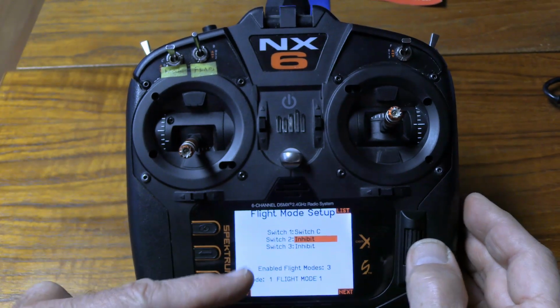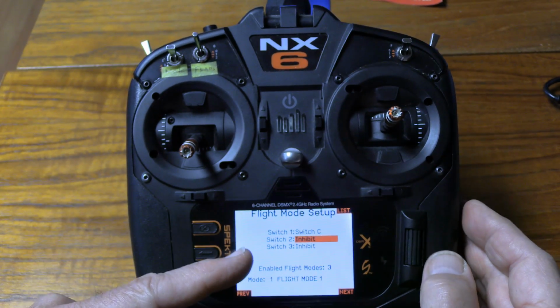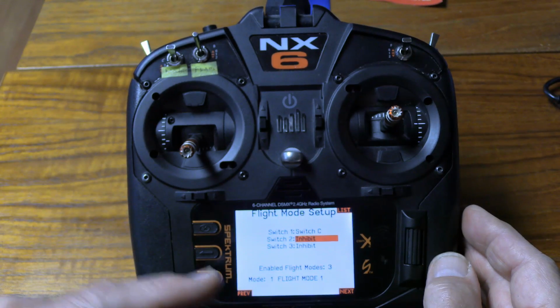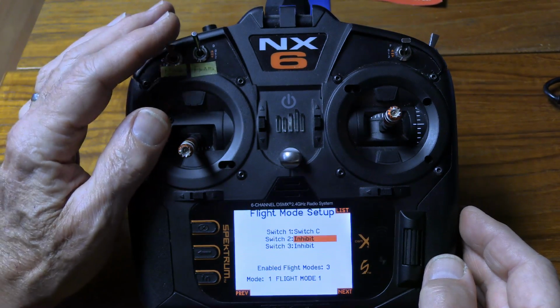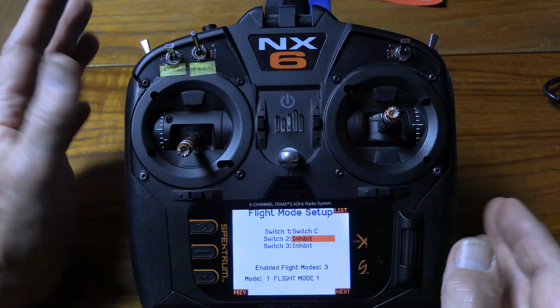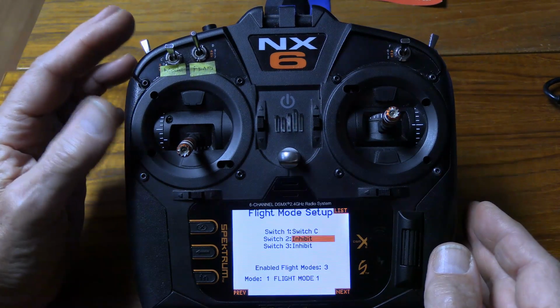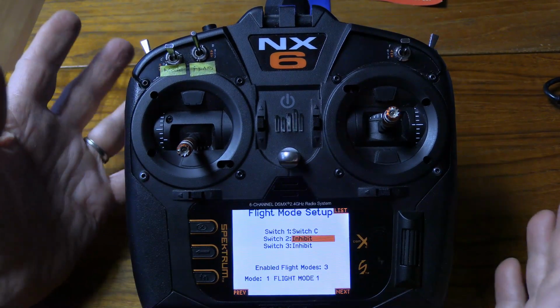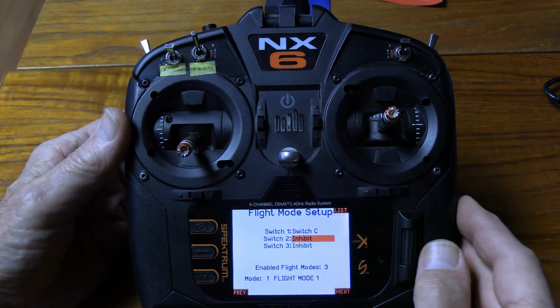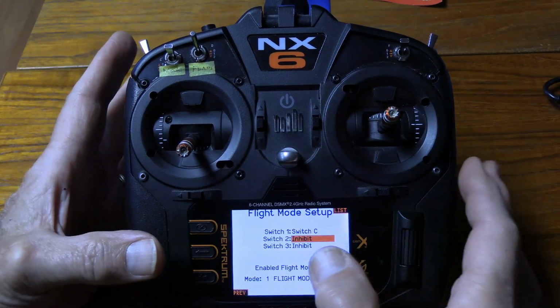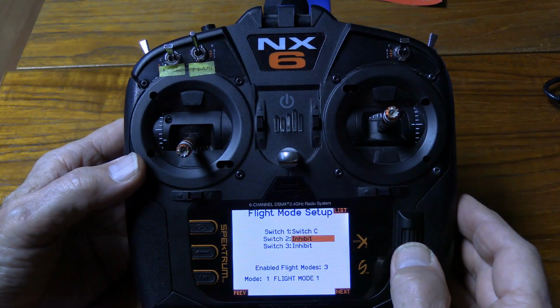Where you might use multiple switches is where you're doing different things. So it might be that one switch is being used for the aileron mode, another one is being used for the elevator mode. I don't know why you'd want to do that. There might be other things that you might do, but for me I just simply use the one.